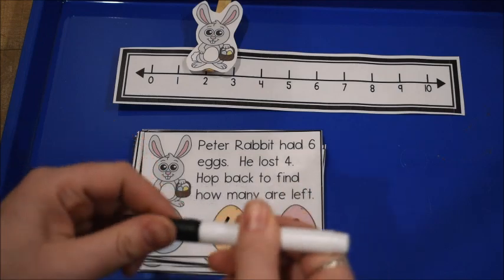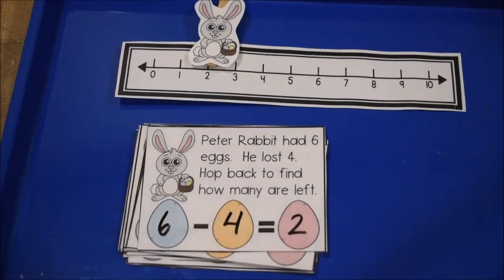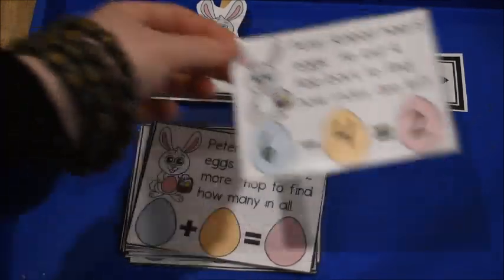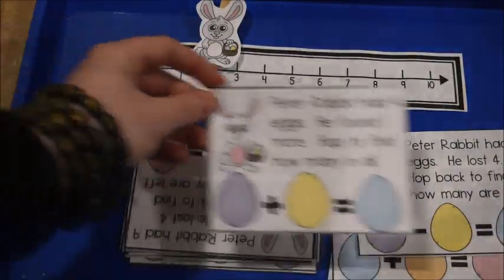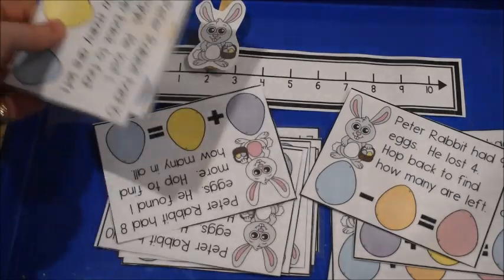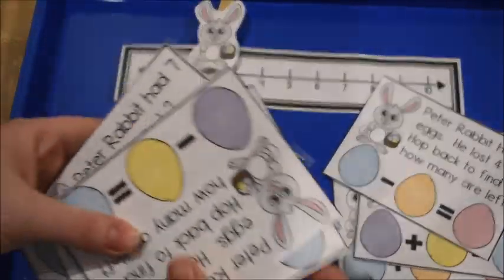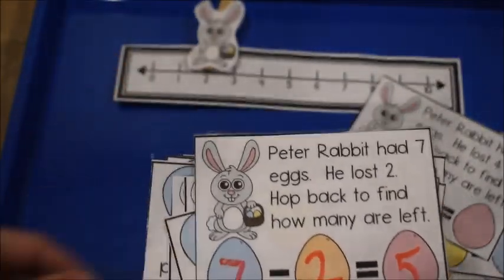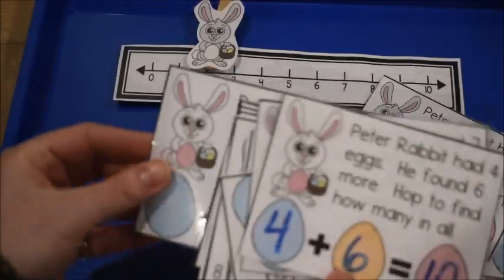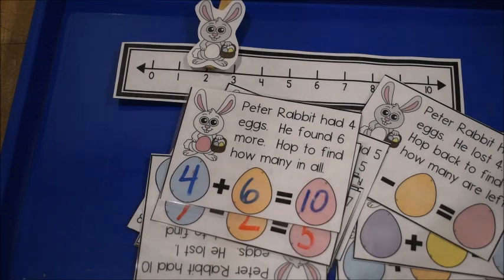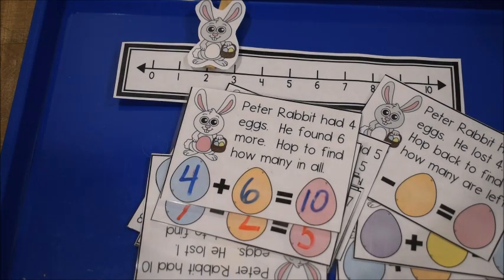And I'm using a dry erase marker because I've laminated these cards. That way we can erase it and use it again. So then we just go on to the next activity, and some of them are addition, some of them are subtraction. That's pretty much all it is. I saw some that we had not erased our answers yet that we used in a previous year or some other time. All right, let's move on to the next activity.